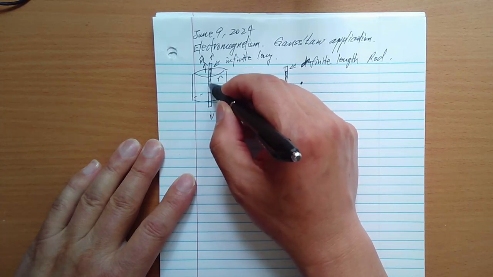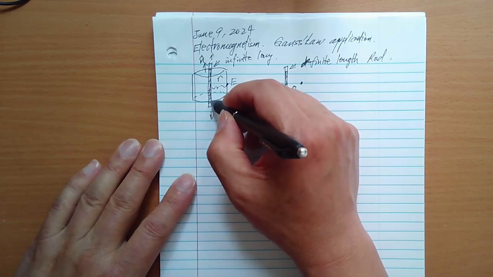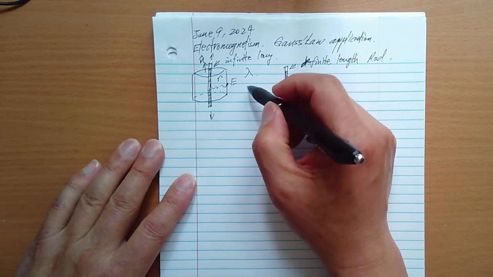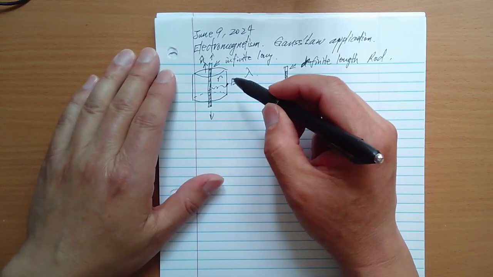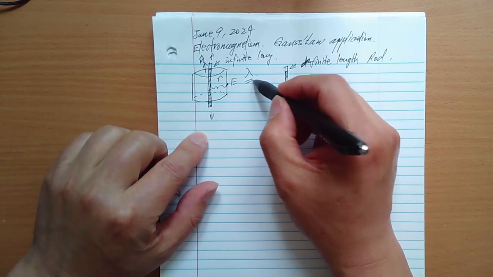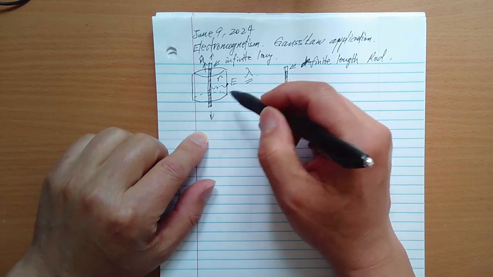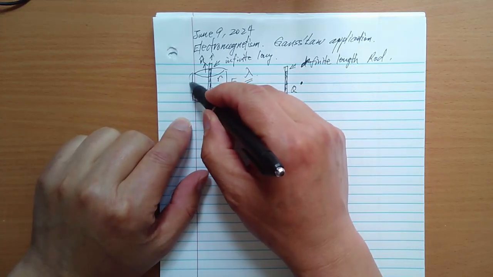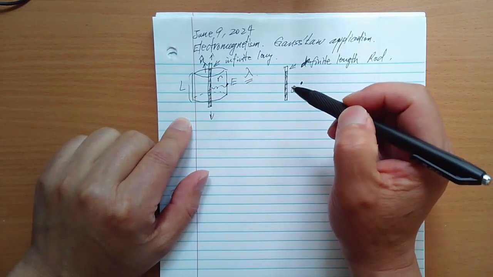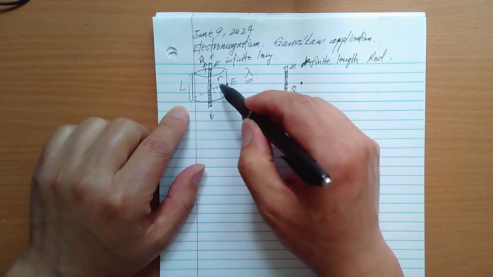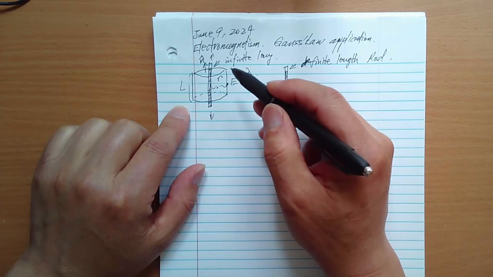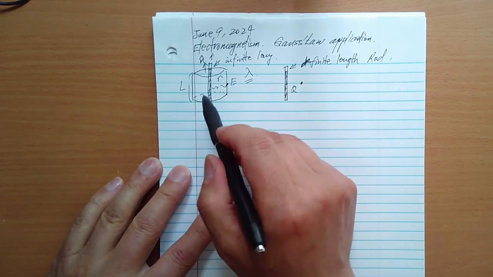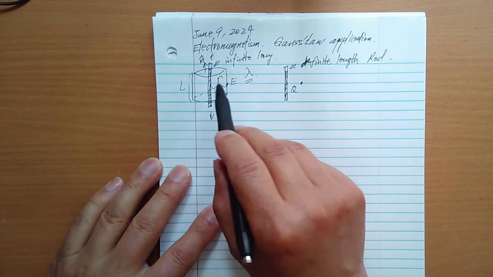Let's say the charge density is named lambda. Why can we not use the Q in this case? Because this is an infinite amount, right? So typically we use the charge density to represent the charge. And then if we say this is the distance of L, the whole cylinder is some imaginary cylinder that we choose to make the calculation easier.